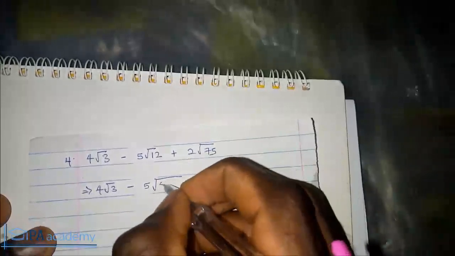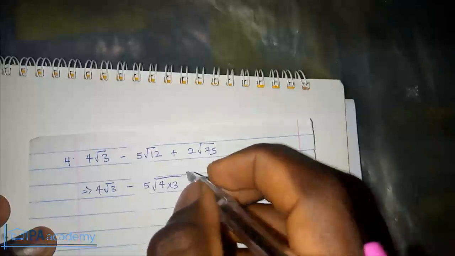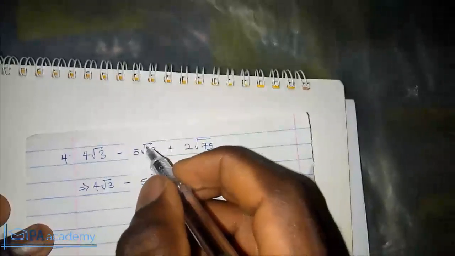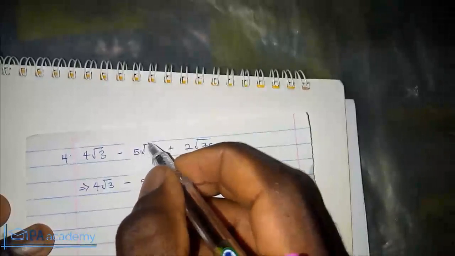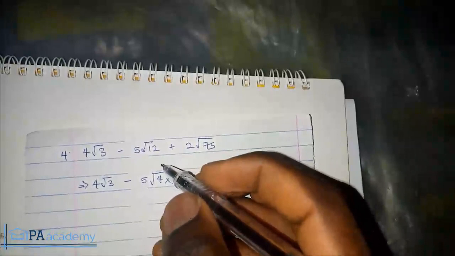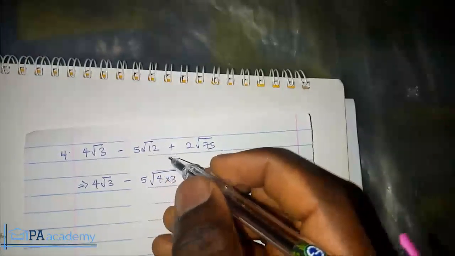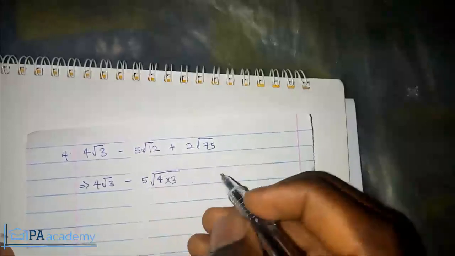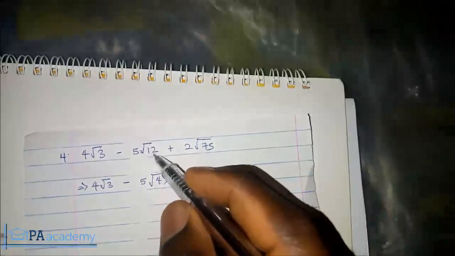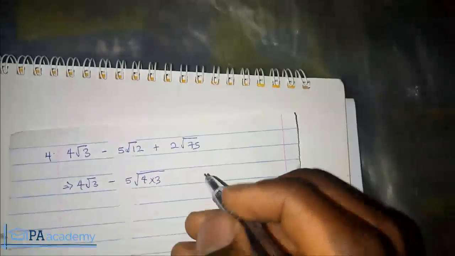So we have it as 4 times 3. Once you look at the number under the root and see that a perfect square can divide it, then you should know that we can simplify it further. Because like this 12, 4, a perfect square, can still divide it. So that means we can still simplify it further.